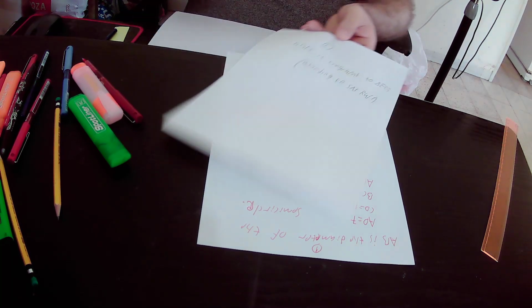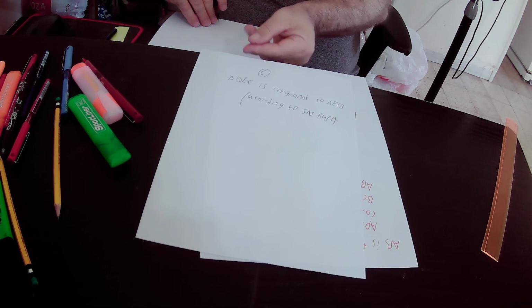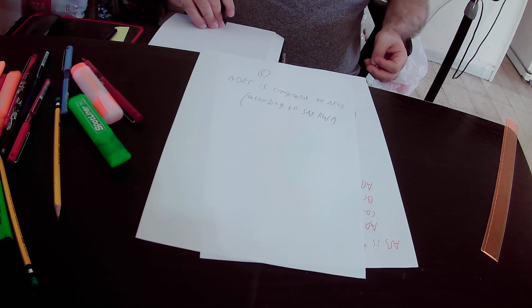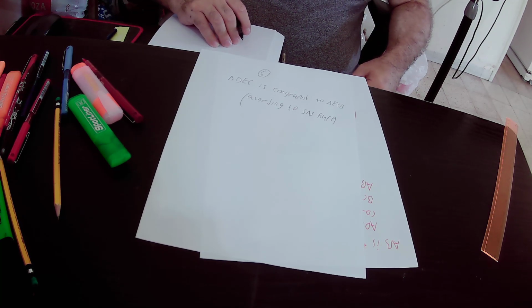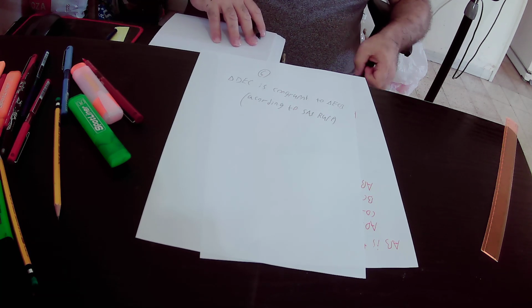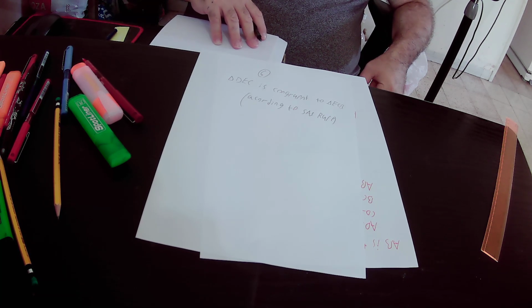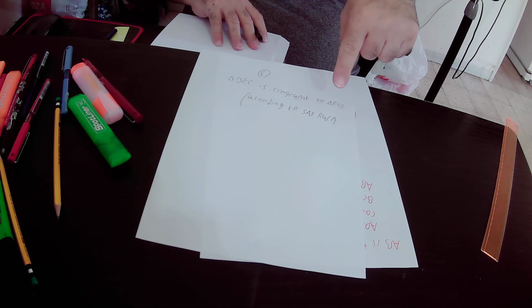Okay, again, the green triangle DEC is congruent to the orange triangle ECB, according to the side angle side rule. The side angle side rule states that if two sides and the angle included in one triangle are equal to two sides and the included angle of the other triangle, then those two triangles are congruent to each other.